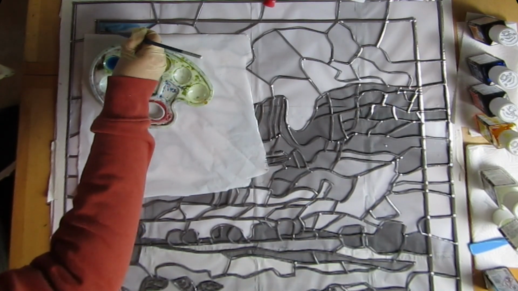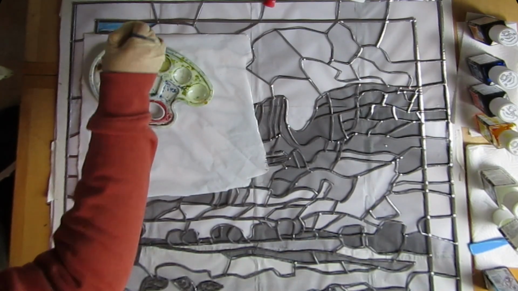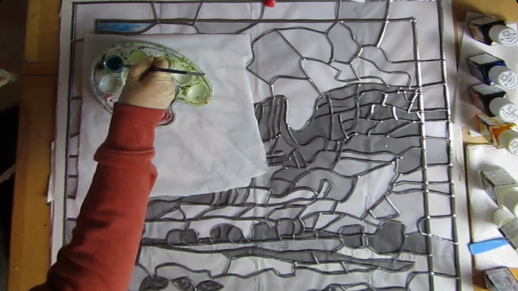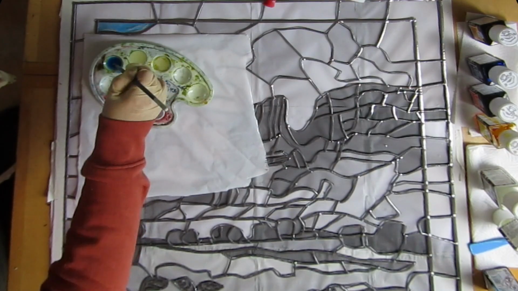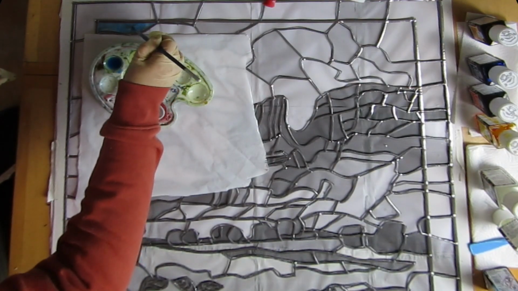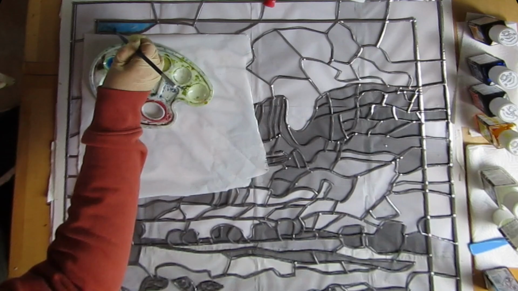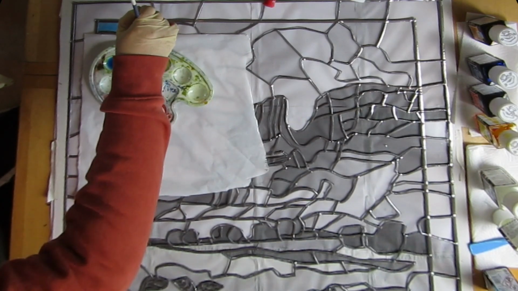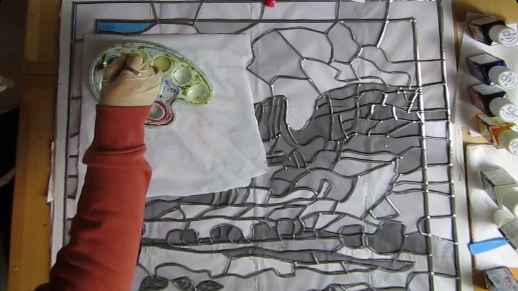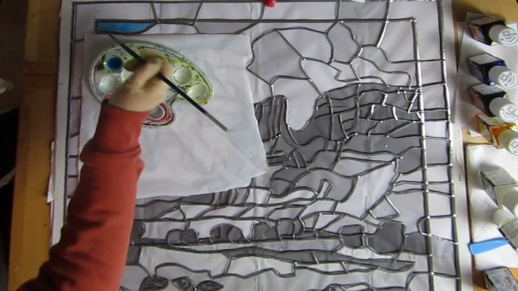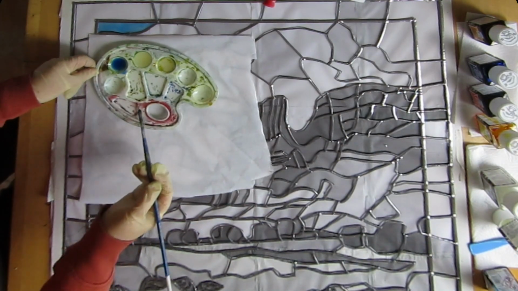So you can see I moved in quite quickly. The idea here was to paint the edge of the area first and then fill in the rest with paint, and not to flood the area completely, but you definitely wanted to add enough paint to cover the area, make sure that there were no gaps.